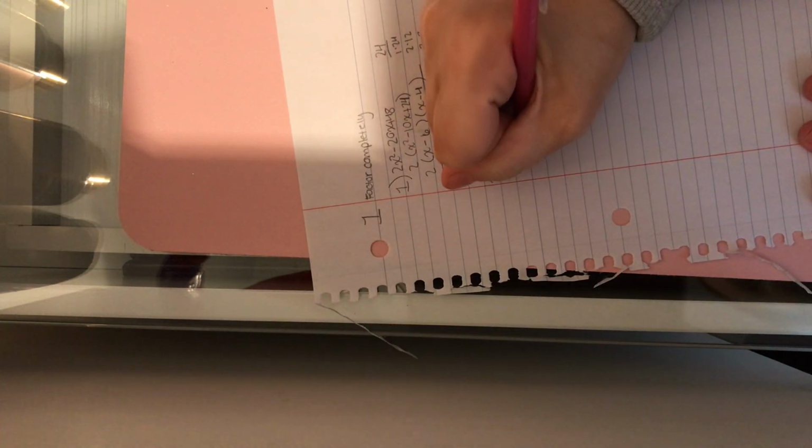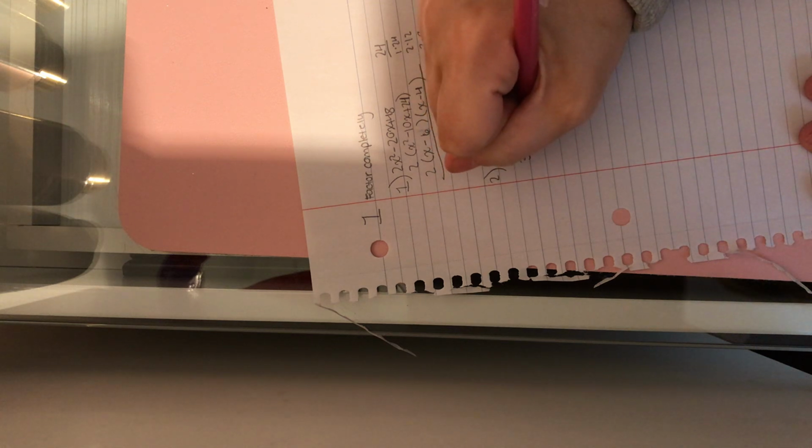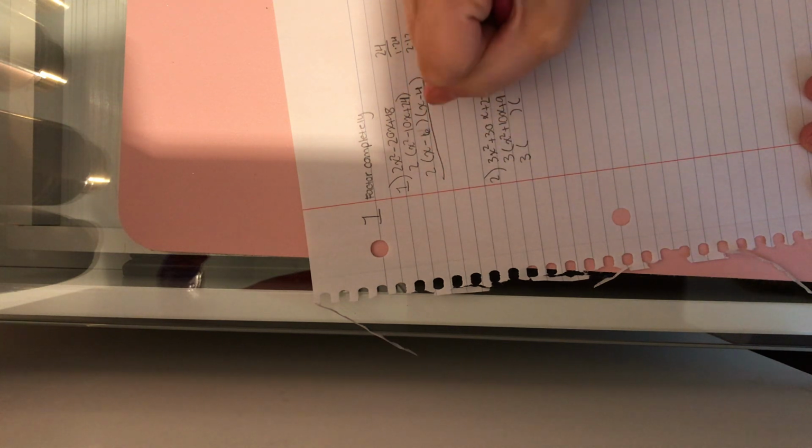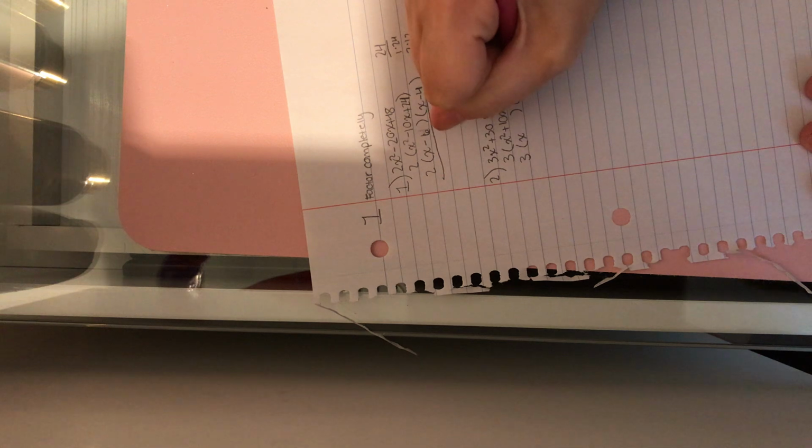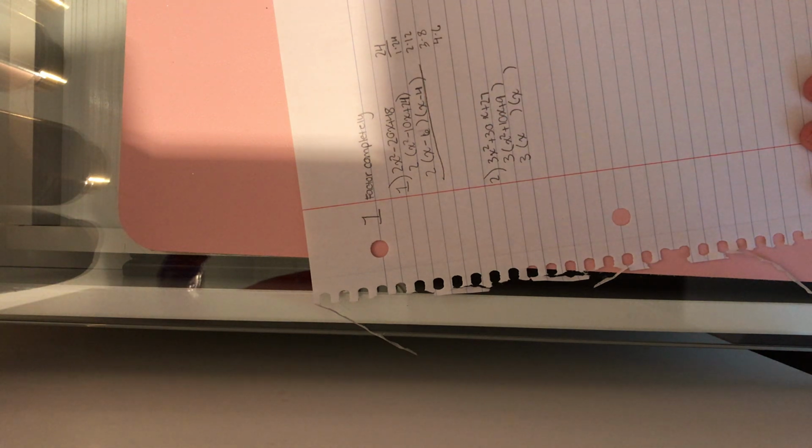We are going to think what times what equals 9, but when you add it, it equals 10. Now, we're going to bring down this 3, make 2 sets of parentheses, add our x's, and now we have 10 and 9.